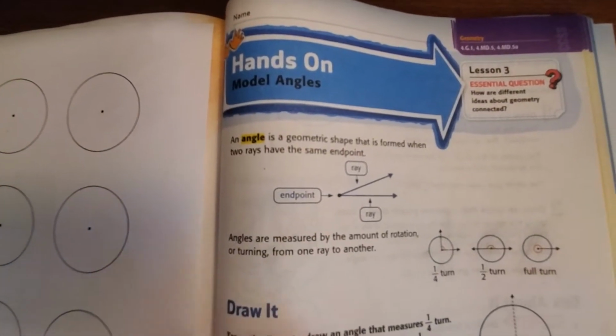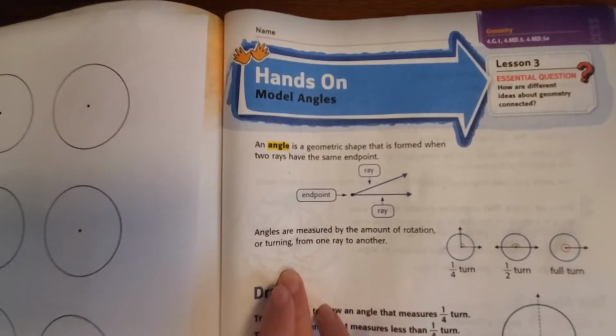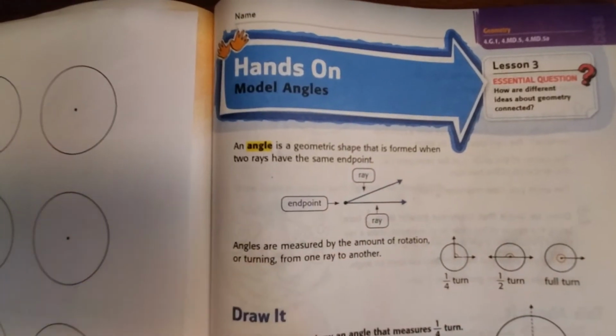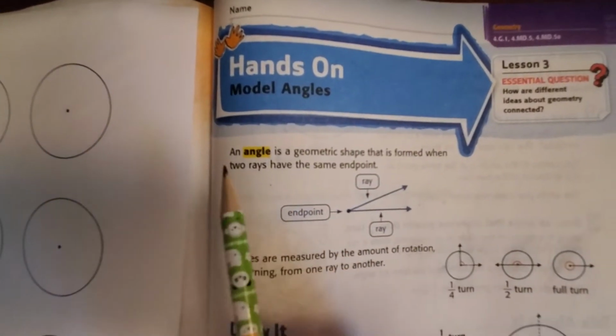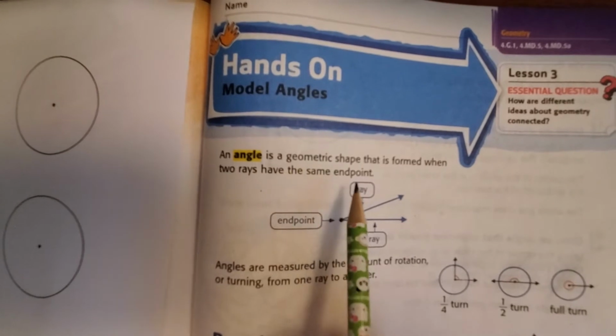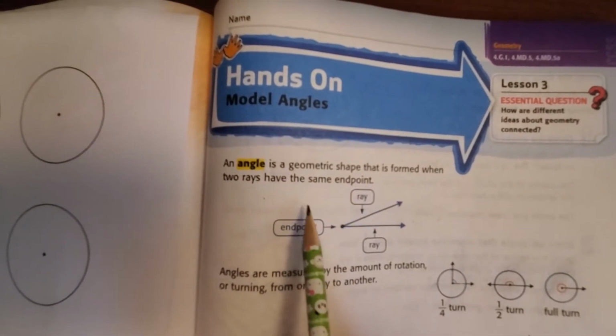Good morning, class. So today we are going over chapter 14, lesson 3. We're looking at angles today. But first, what is an angle? An angle is a geometric shape that is formed when two rays have the same endpoint.